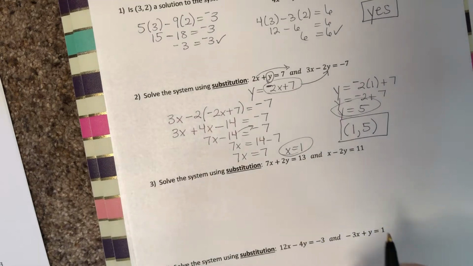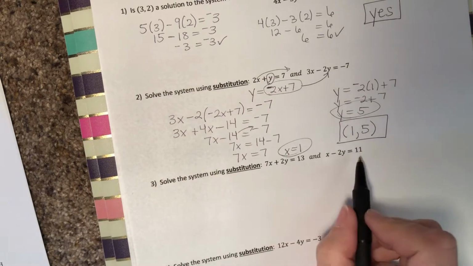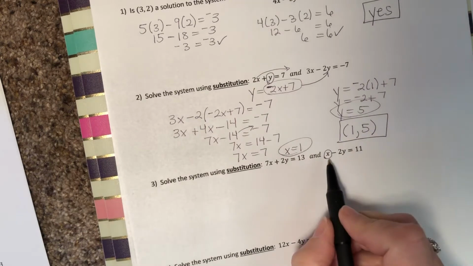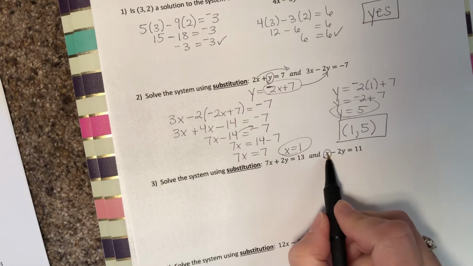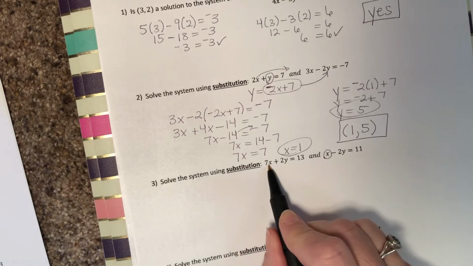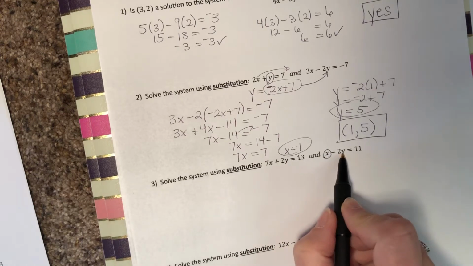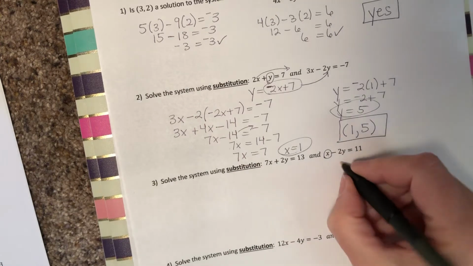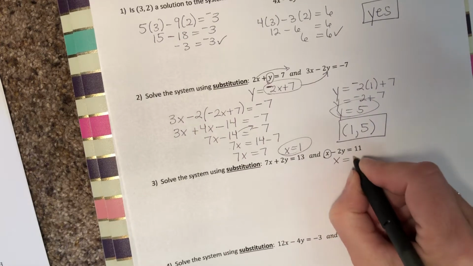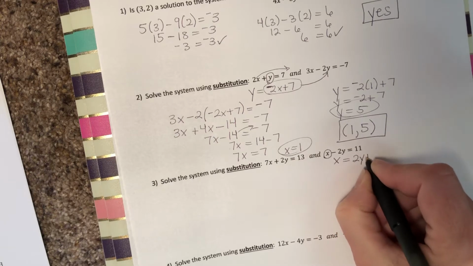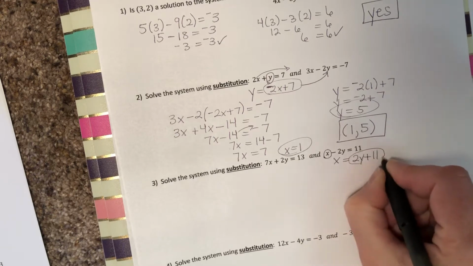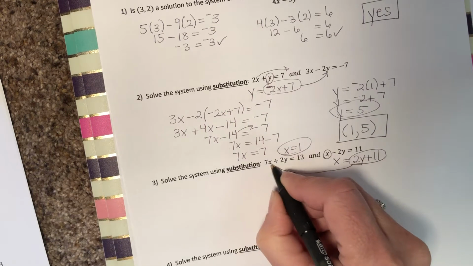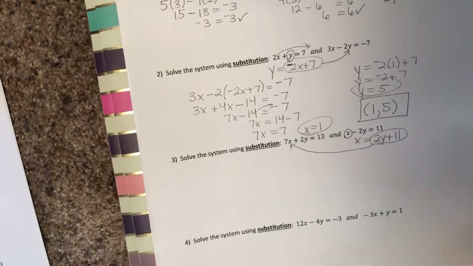Okay, number 3 is also substitution. Looking at both these equations, this is the variable I want to solve for. It's already just an x. It doesn't have a number in the front. If you were to solve for any of these other 3, you're going to end up with fractions. You could still do that, but it's harder. So I'm rearranging this one, solving for the x. And then this, which is x, is going to get plugged into the x spot in the other equation.